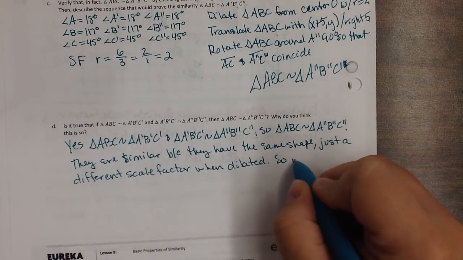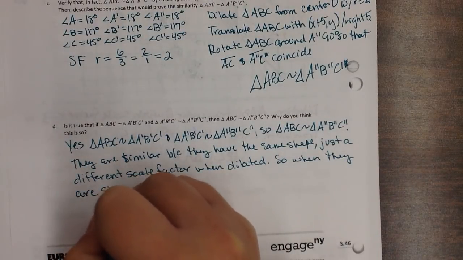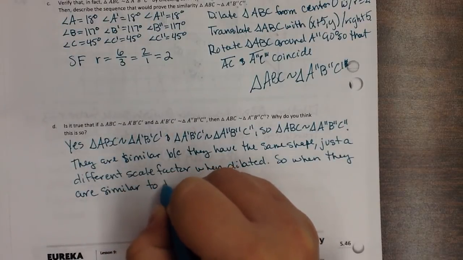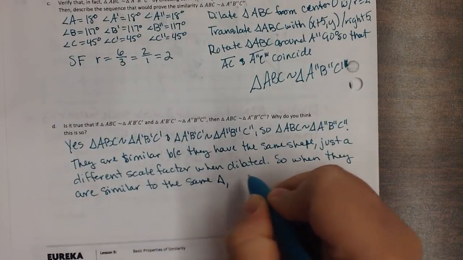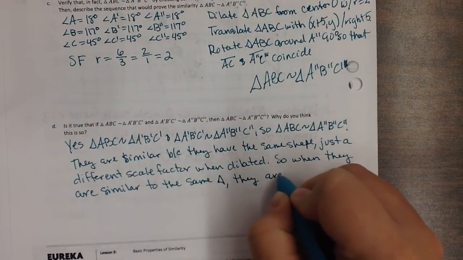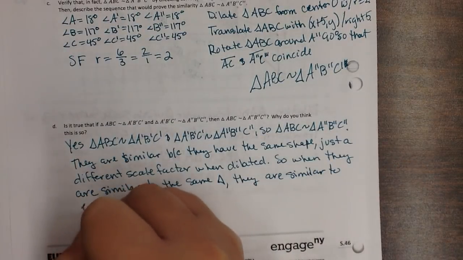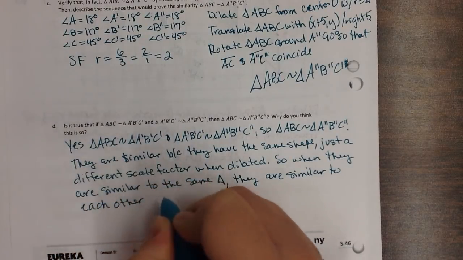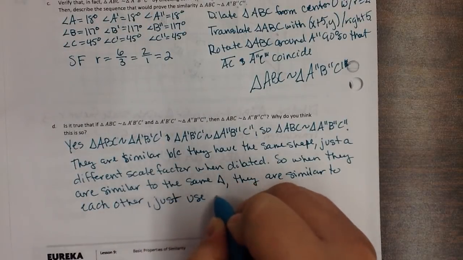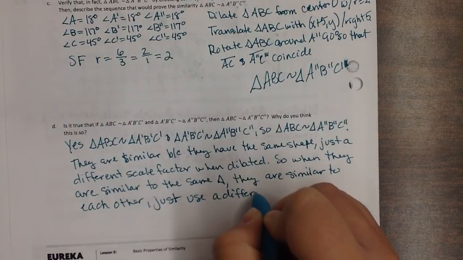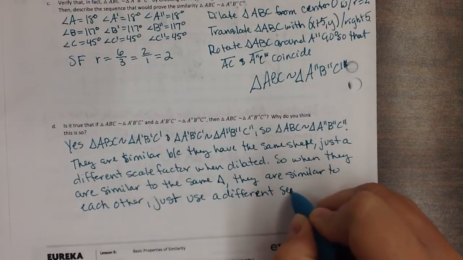So when they are similar to the same triangle, they are similar to each other. Just use a different sequence.